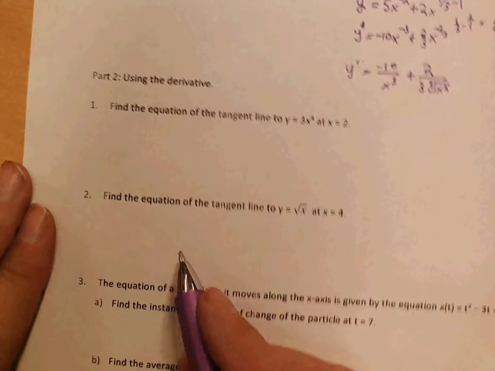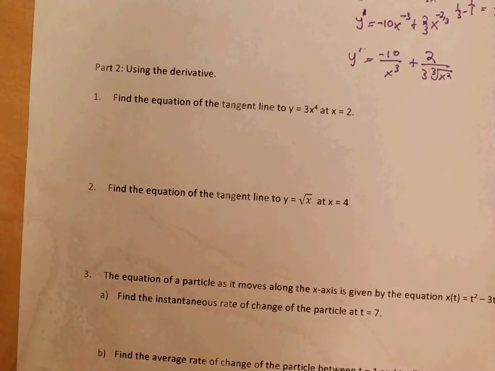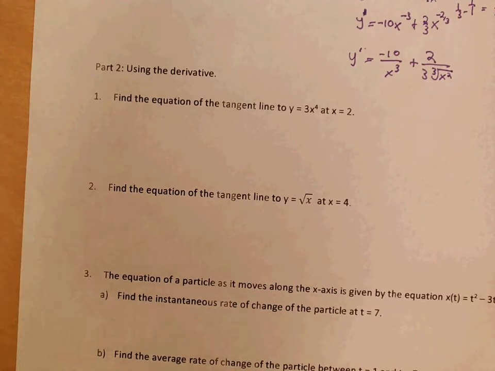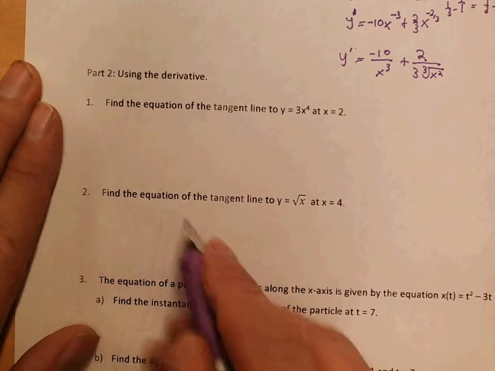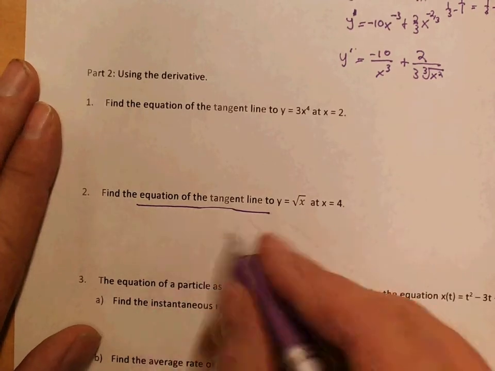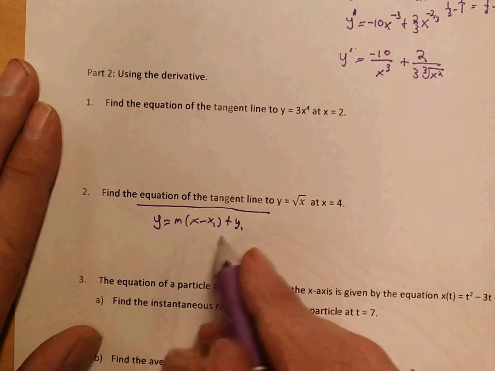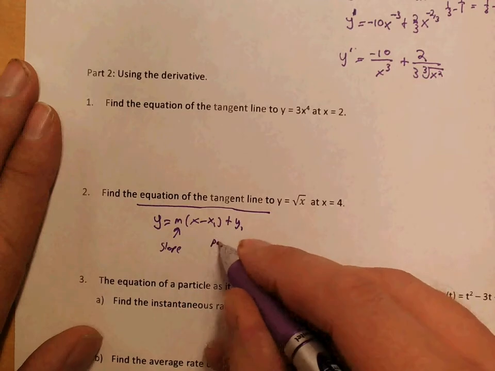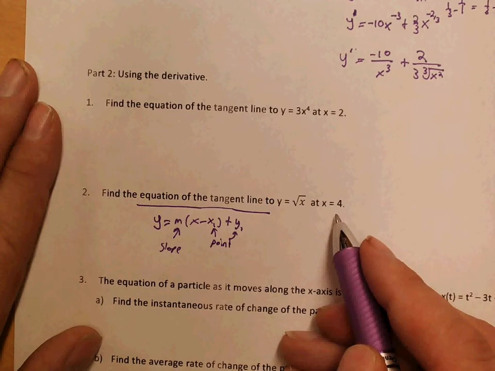I'll do one more. It says, find the equation of the tangent line to y equals square root of x plus 4. So as you're going through things like this, I've noticed on your tests, sometimes you just kind of do stuff. You really want to know what the question's asking and make sure you understand it all the way. Find the equation of the tangent line. Our answer should be the equation of a line. It's going to be y equals m times x minus x1 plus y1. We need to have a few things here. We need the slope of the tangent line, and we need a point.